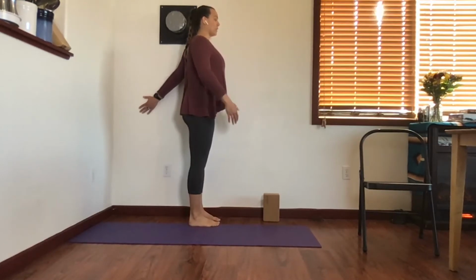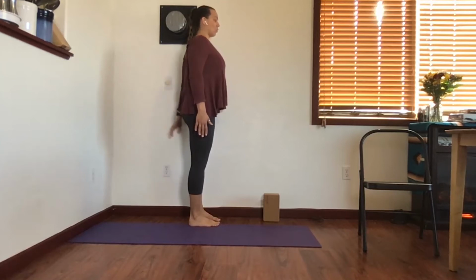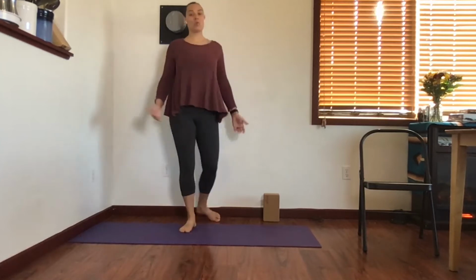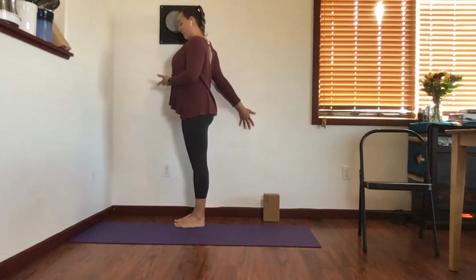So you take a few breaths here. Whichever hand is not against the wall is actively reaching down. And then we'll bring our hand back to our side and we'll switch which side of our body is facing the wall and do the other side here.